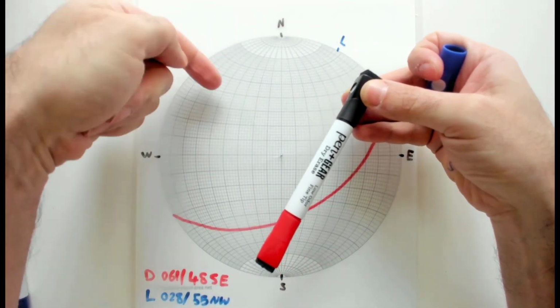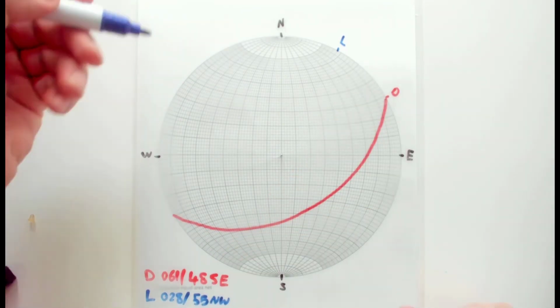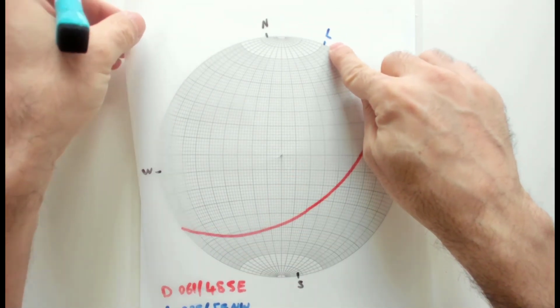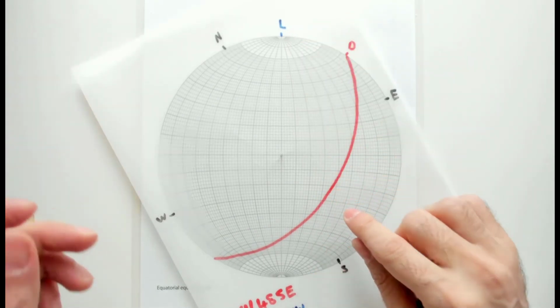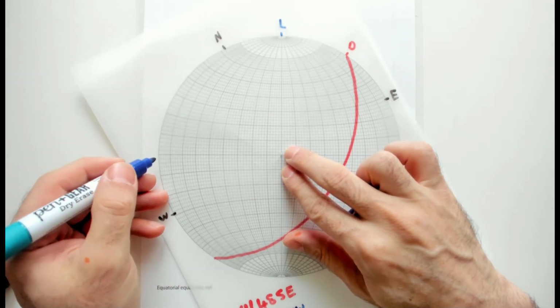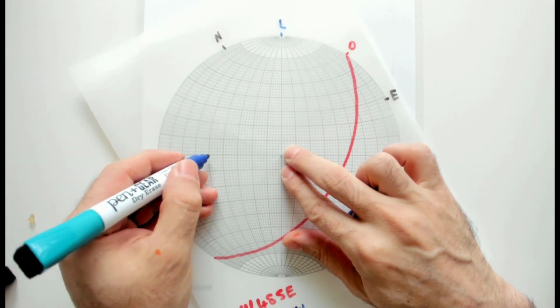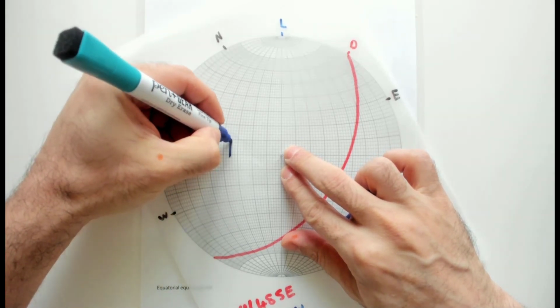So I need to count from this direction. So I will place the limestone again along the north-south great circle, and then I'm going to count 55 from the northwest. So 55, 10, 20, 30, 40, 50, 55. All right, let's plot this one.